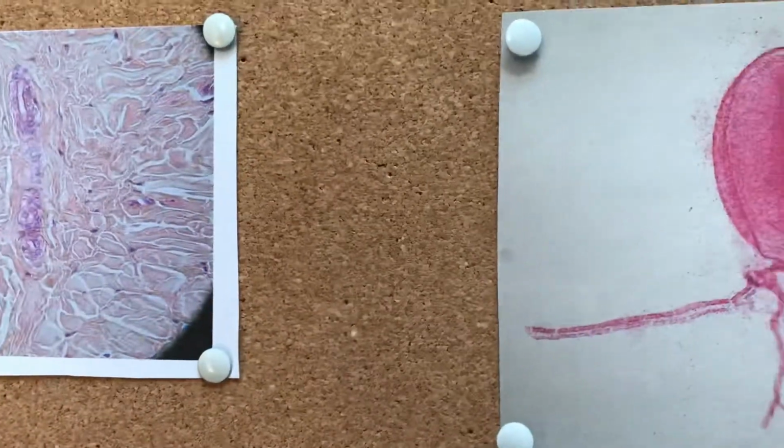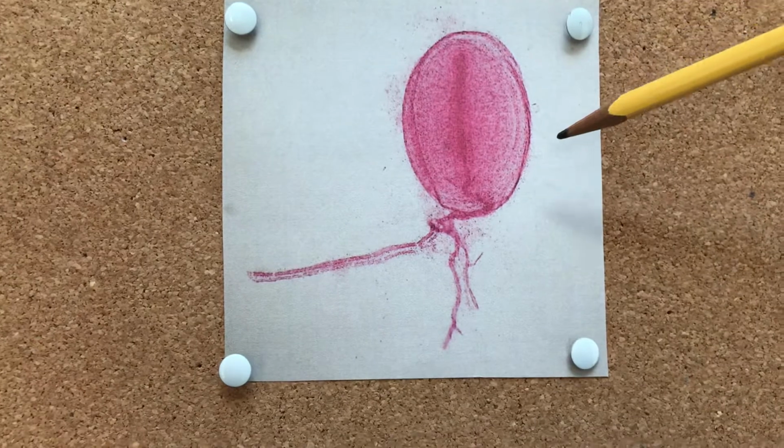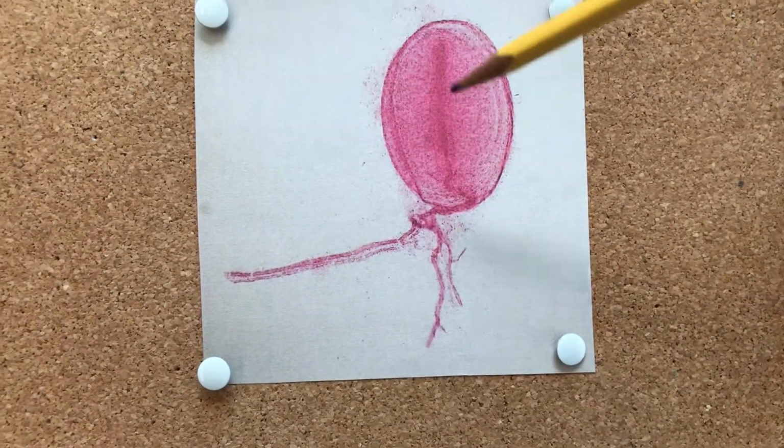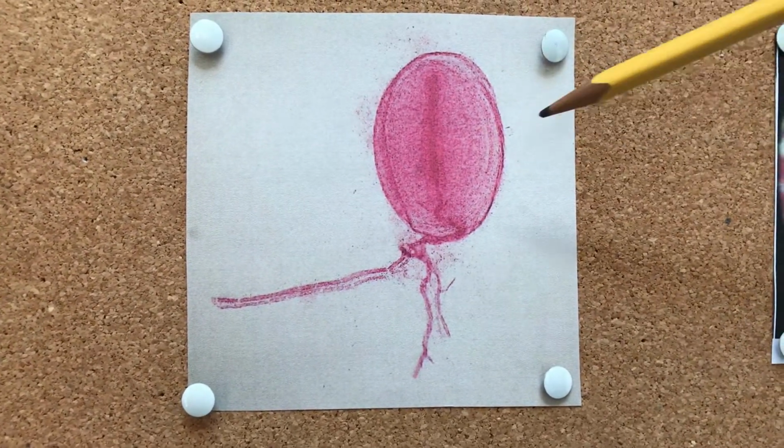The next one we have is an isolated lamellar corpuscle. Looks like a little red balloon. This would be found deeper into the tissue for deeper pressure.